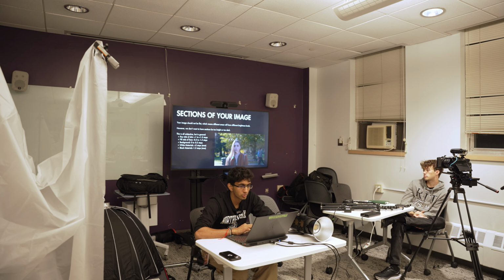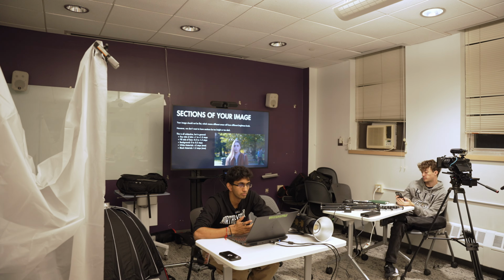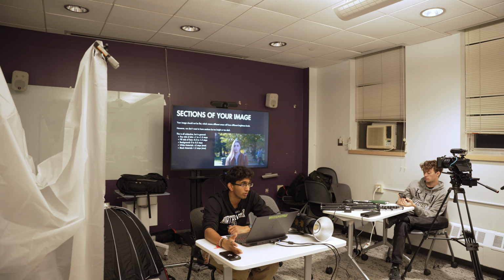Cool. So then obviously there are sections to your image. Generally, you don't want your image to be flat. If that's what you're going for, then whatever. But most of the time you don't want your image to be flat, which means different areas will have different brightness levels. But because of this, sometimes sections of your image will be too bright or too dark, and you don't want that to happen because then your colorist will hate you, because they won't have any information to work with when they're grading.